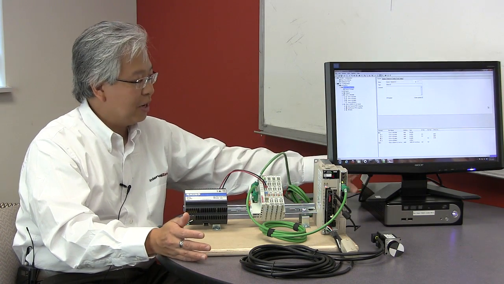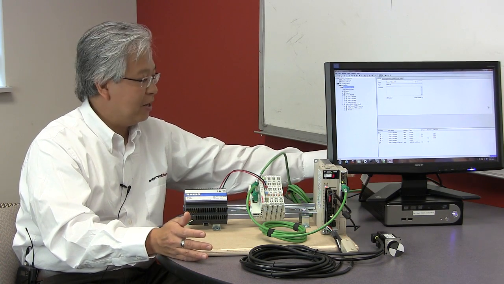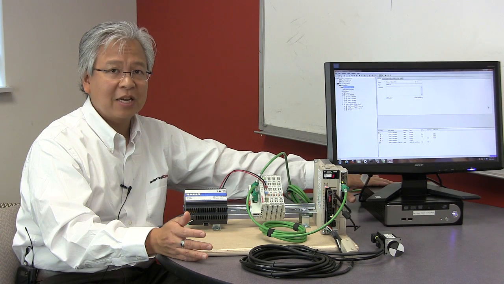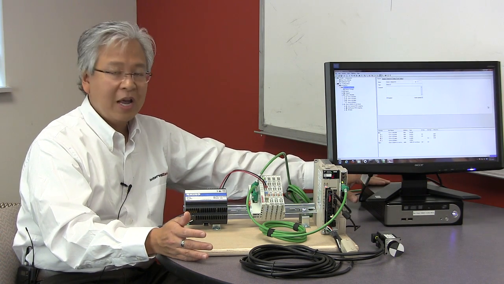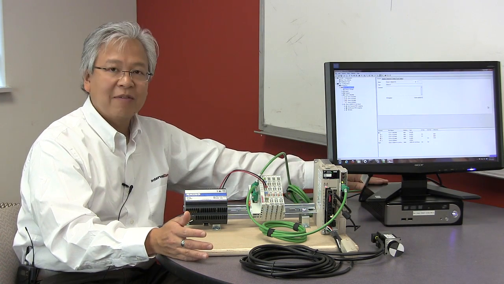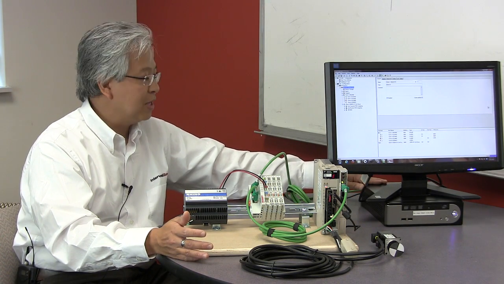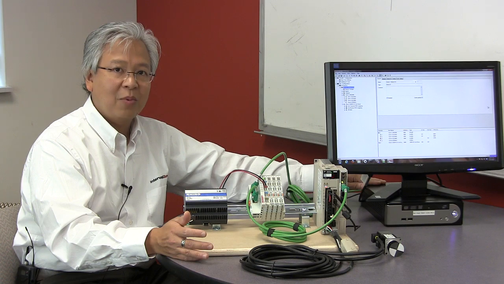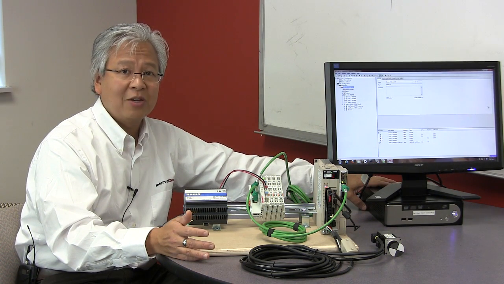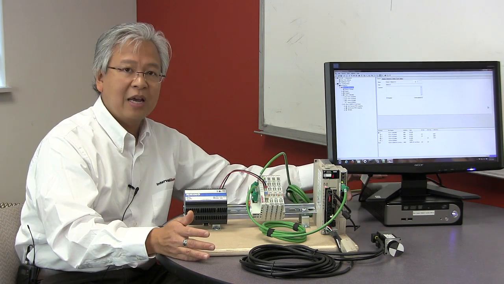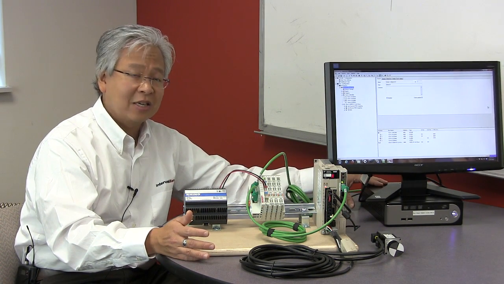Starting over here we have a standard processor. This is a multi-core x86, so it's a dual-core motherboard. One of the things of the RTX RTOS platform is it doesn't require any proprietary hardware. This is a very small chassis. There's no additional plug-in cards required. Everything is running on the x86 cores.